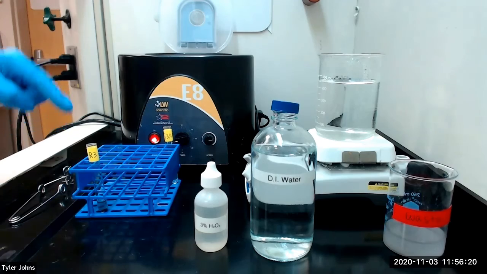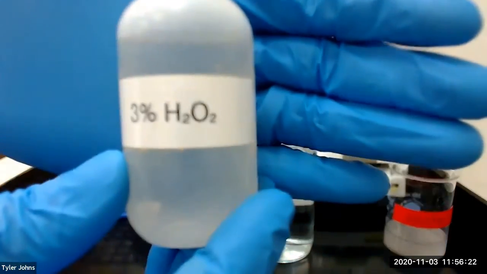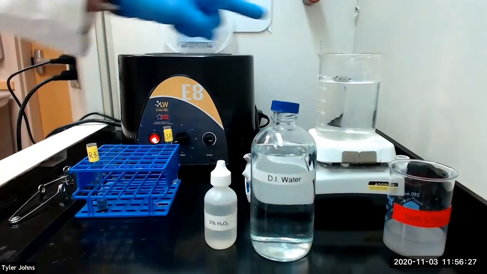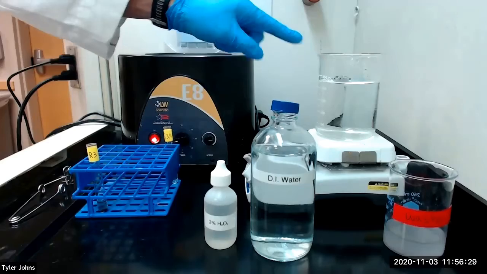After the mixture is cooled, we will add 5 drops of 3% hydrogen peroxide. We will then stir the mixture and heat in the hot water bath for an additional 5 minutes.